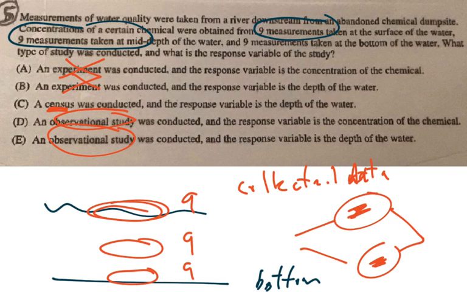We just went there, we measured the water very wisely at different levels, and now we're going to take those measurements, and we could compare them, of course, but we're going to analyze the amount of chemical in the water. That's what we call an observational study. And we're going to devote a whole unit to it in January. All right? But that's it, guys.